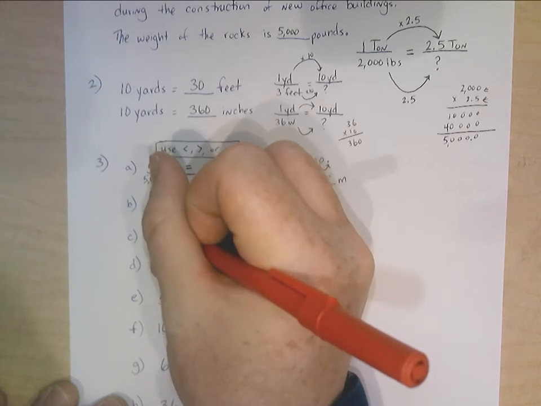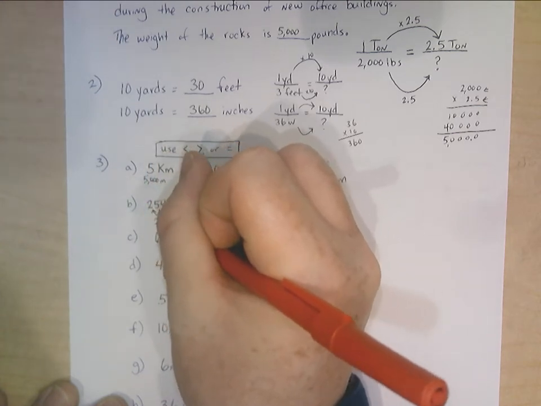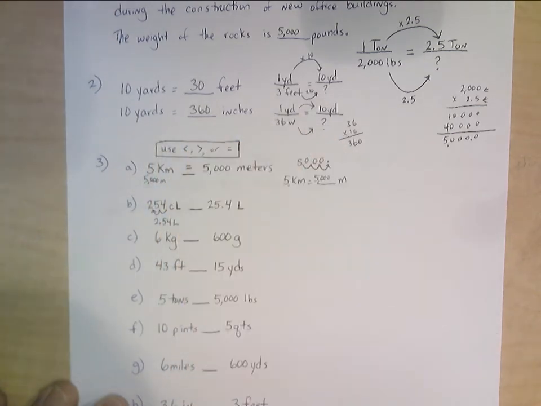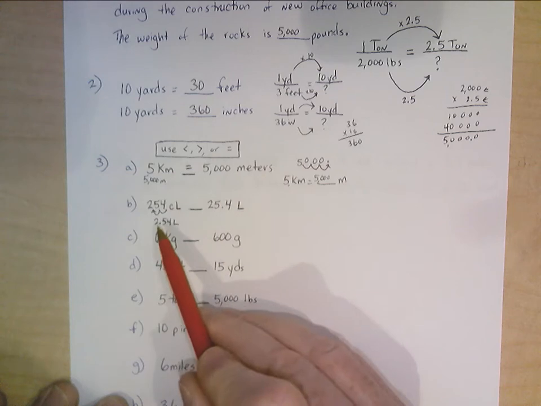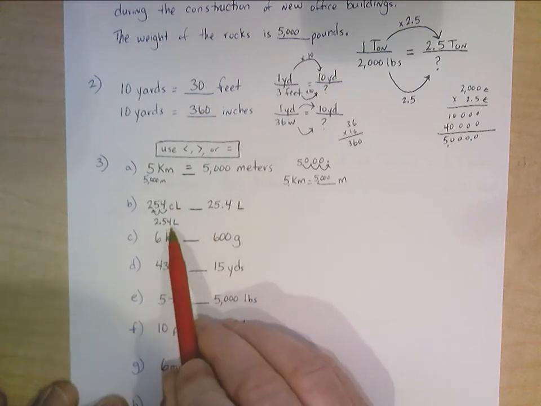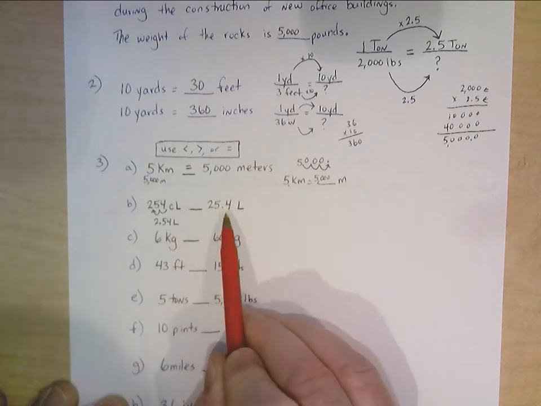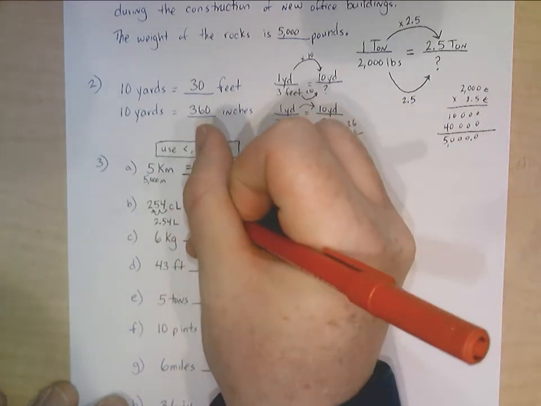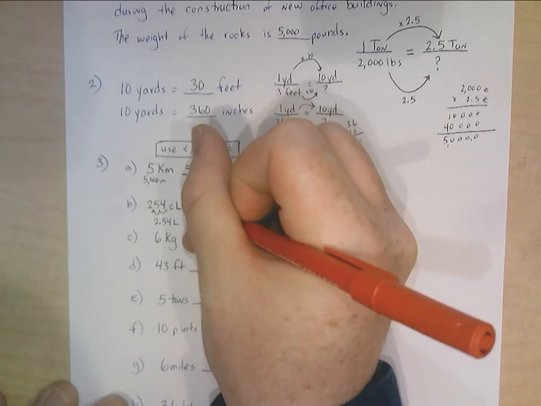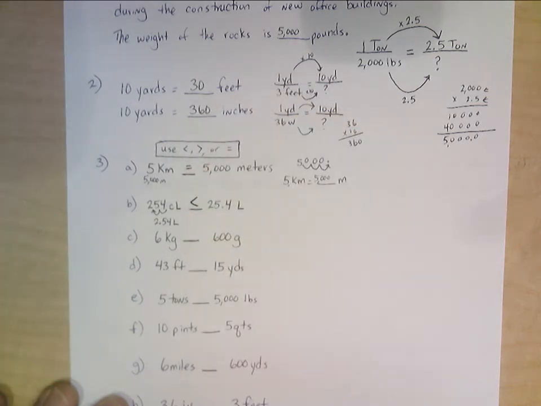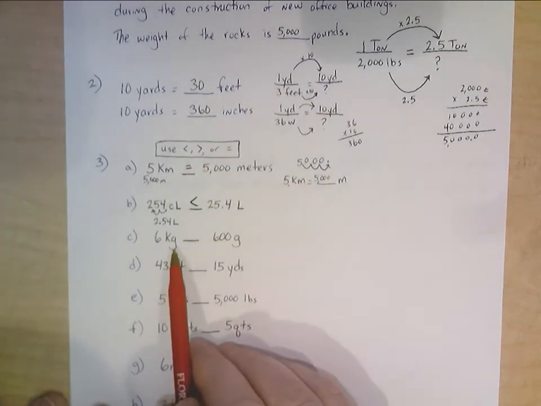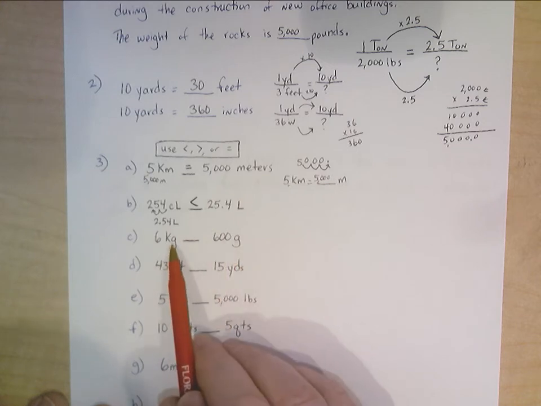we end up at 2.54. So this is 2.54 liters. That's what this equals to. And if you compare the two here, well, we can see that 2.54 liters is less than 25.4 liters. Okay. C, we're going to go from kilograms to grams. So we're going to convert this to grams.